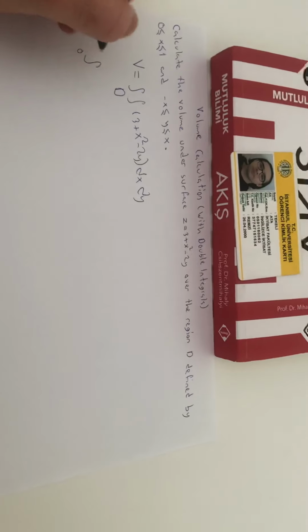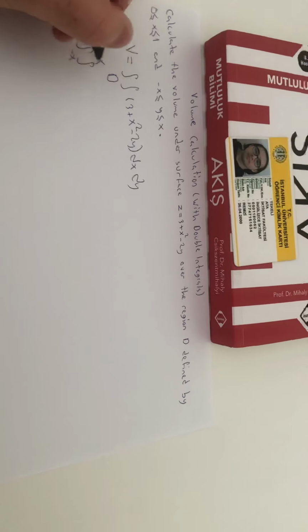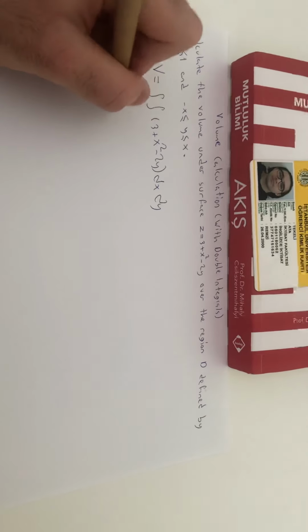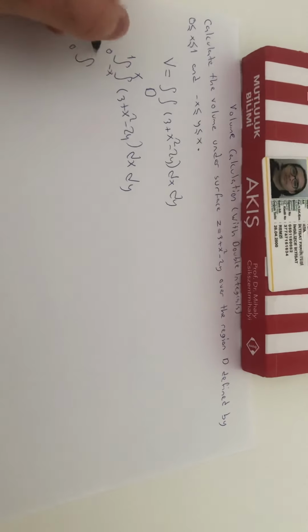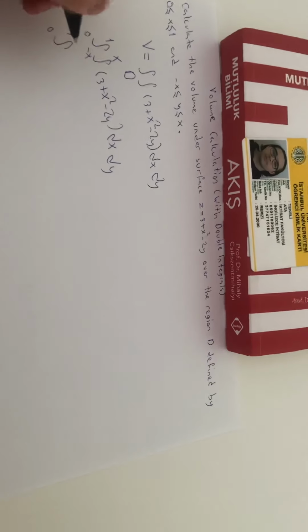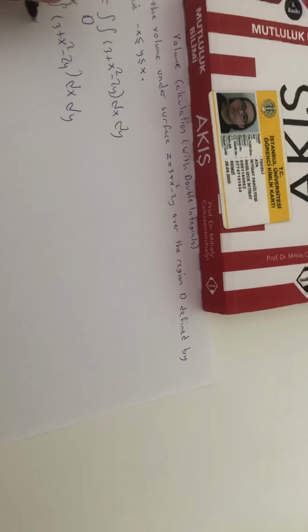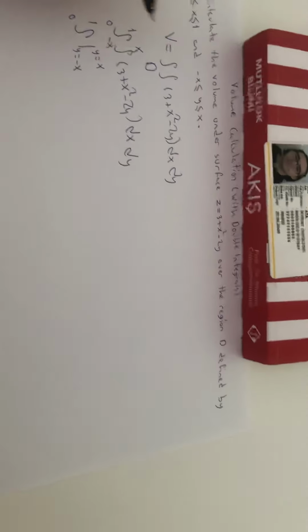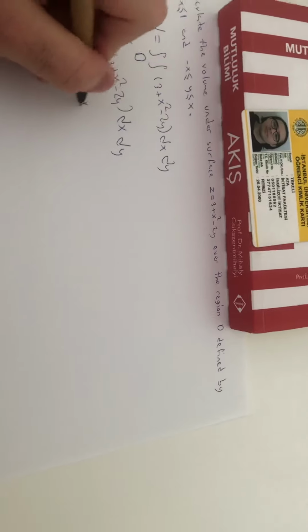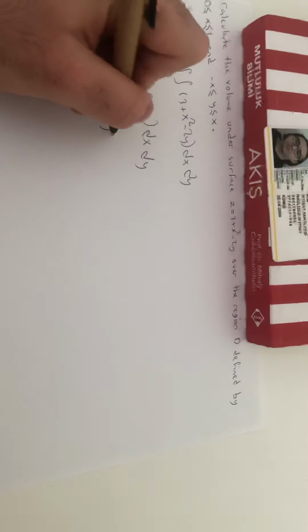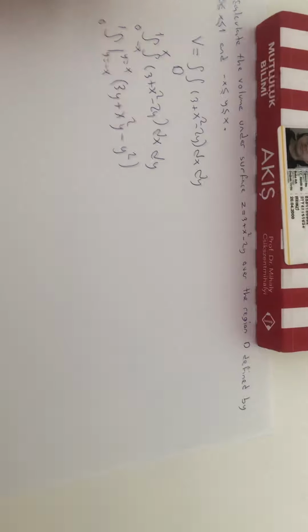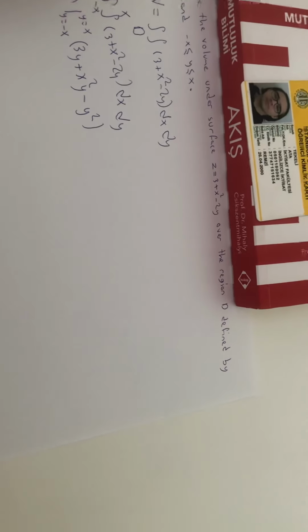And then our integral will look like from 0 to 1 and minus x to x, writing the same function in x and y. Now our integral will look like this, from y equals minus x to y equals x: 3y plus x squared y minus y squared. And then our integral will look like this.